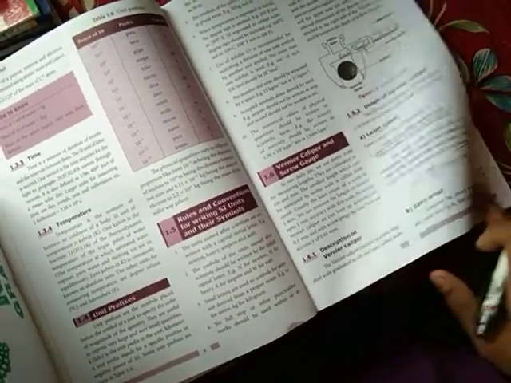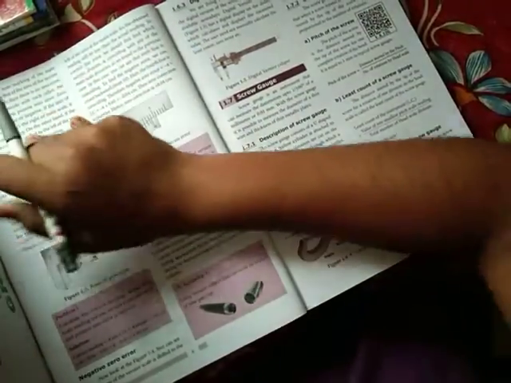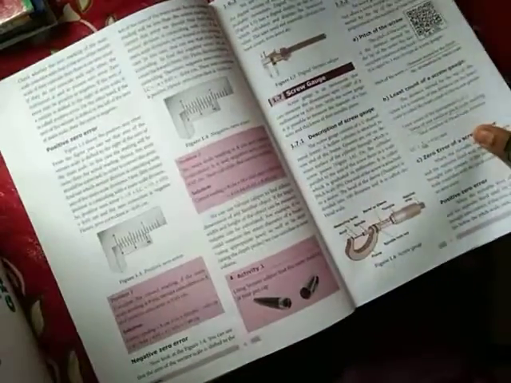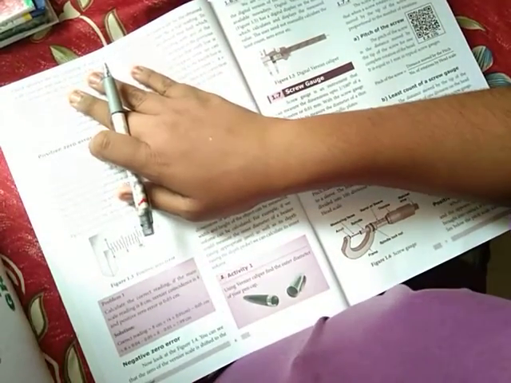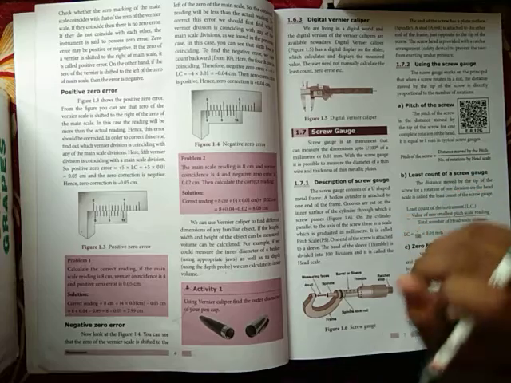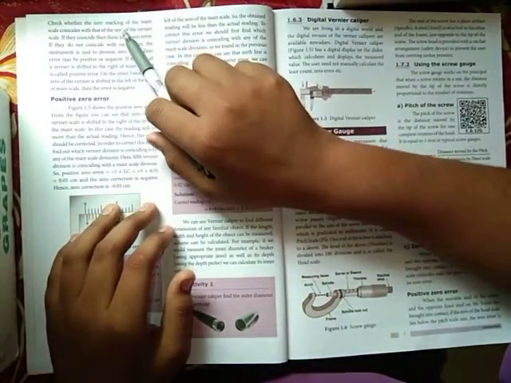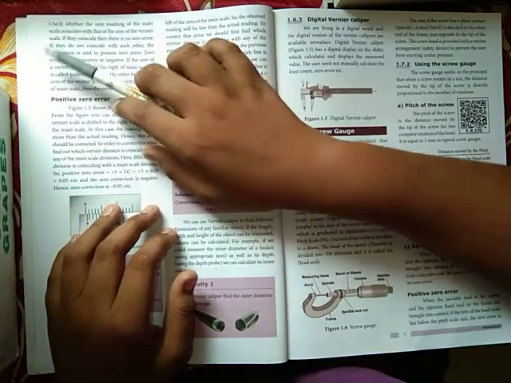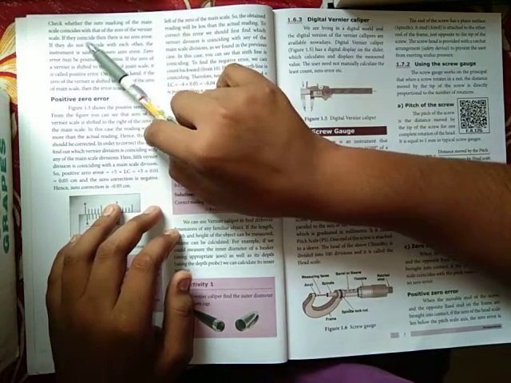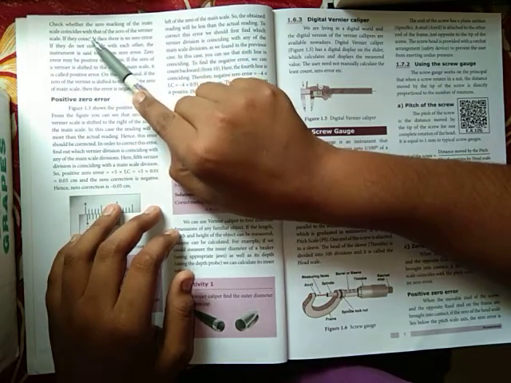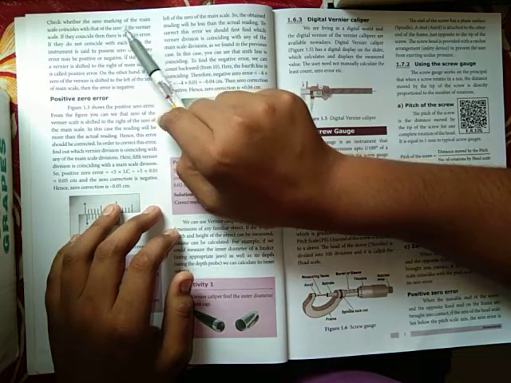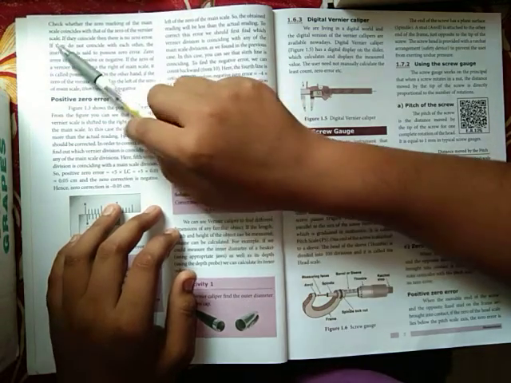Zero error. Unscrew the cylinder and move it to the left such that both the jaws touch each other. Check whether the zero marking of the main scale coincides with the zero of the vernier scale.